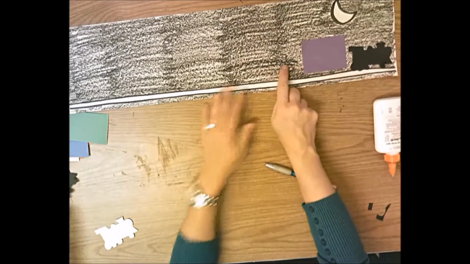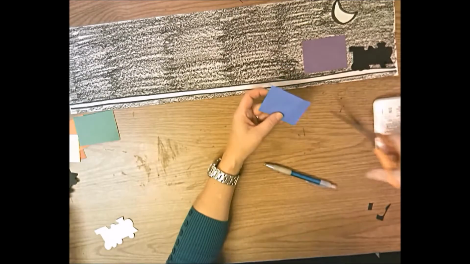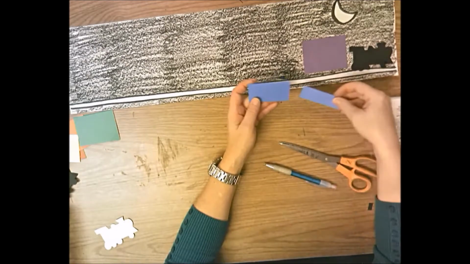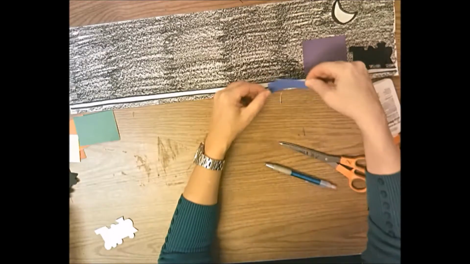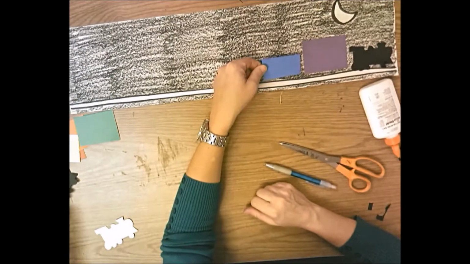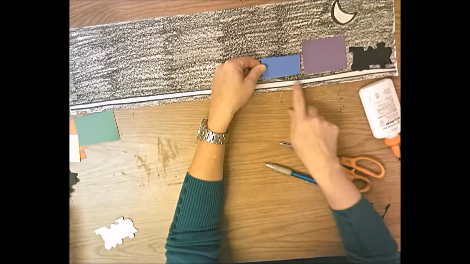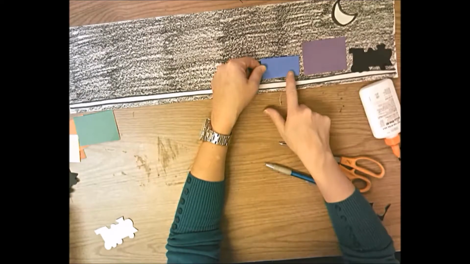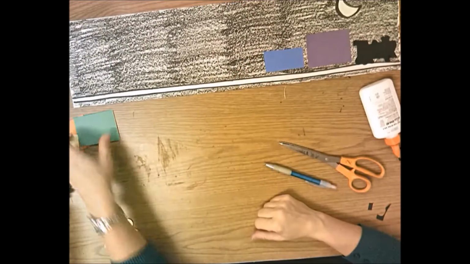Now we're going to have the blue coal car. So you're going to get another blue rectangle, but this time it's shorter. So you're going to cut the top of that off and you recycle that. And then this skinnier rectangle is going to get glued right behind the purple. You want to put it close to the purple, not really far away from the purple, or you're not going to leave yourself enough space. You're going to leave a little bit of space between the bottom of the blue car and the train. Squish that down.